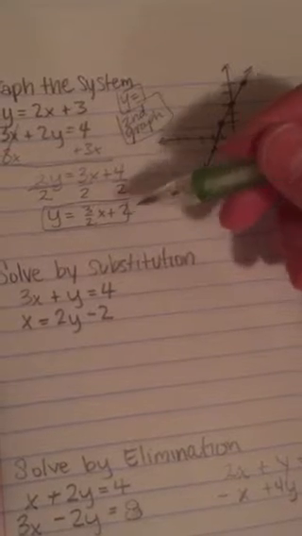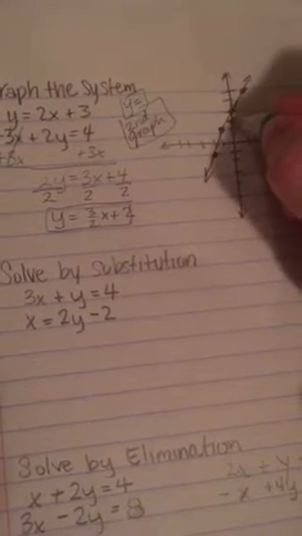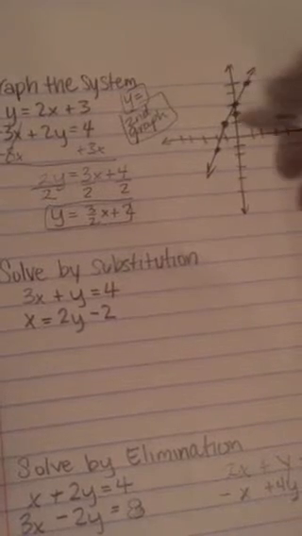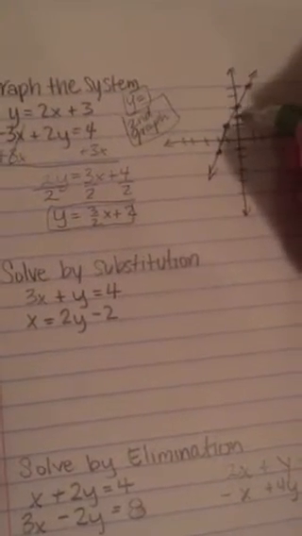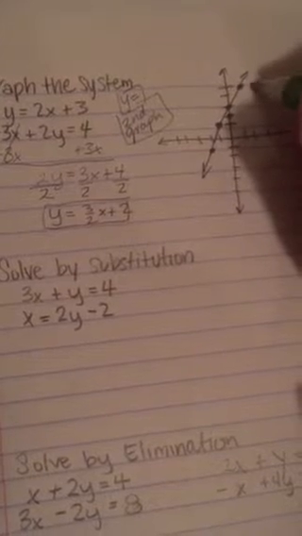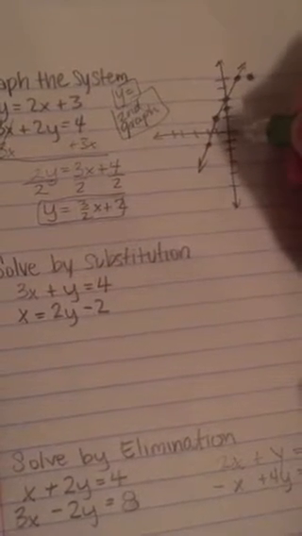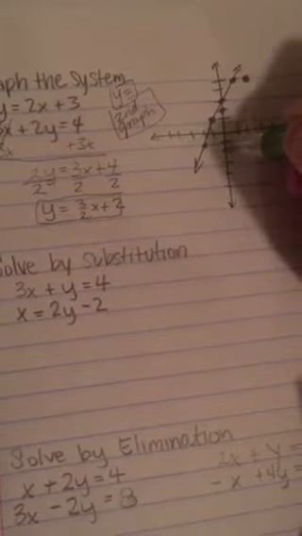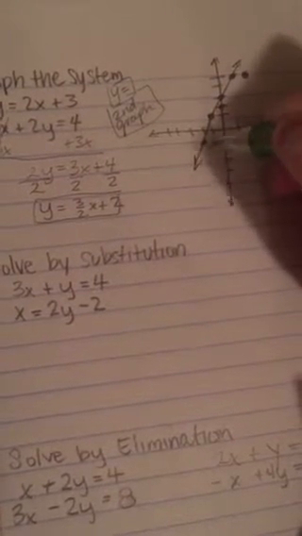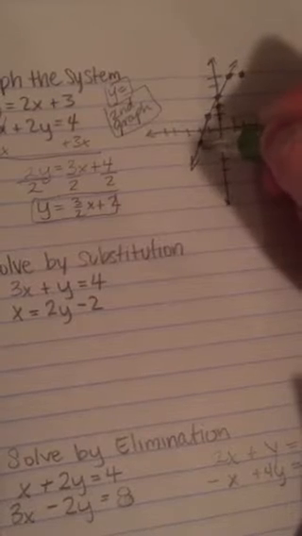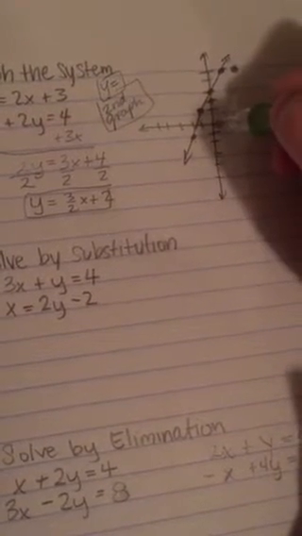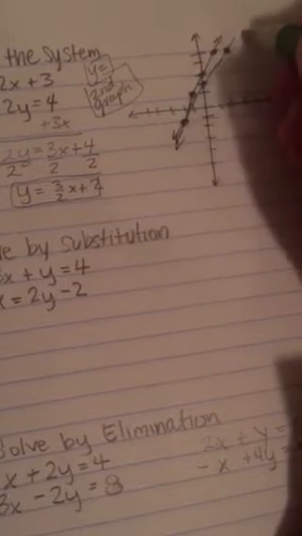Second equation, we start at the 2 on our y-intercept, so go up 2, put a dot, and our slope is up 3 over 2. You can go up 1, 2, 3, and over 2, and you can go down 1, 2, 3, and over 2. Sorry guys, I counted wrong. This is 1, this is 2, and this is 3, and we should go over 2, and we should hit this point right here. So again, try your best to draw this line.